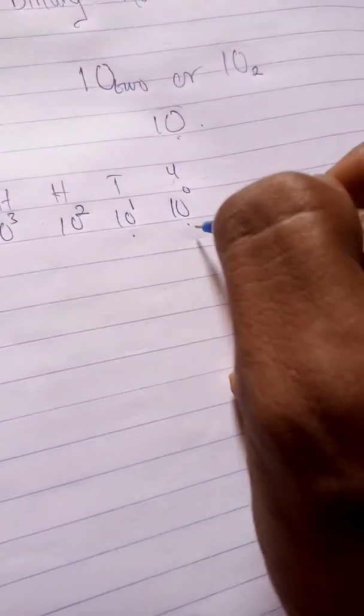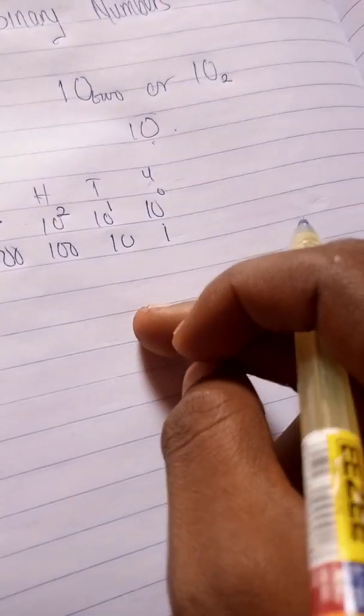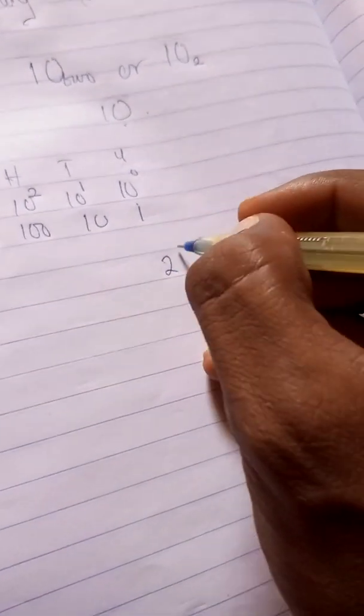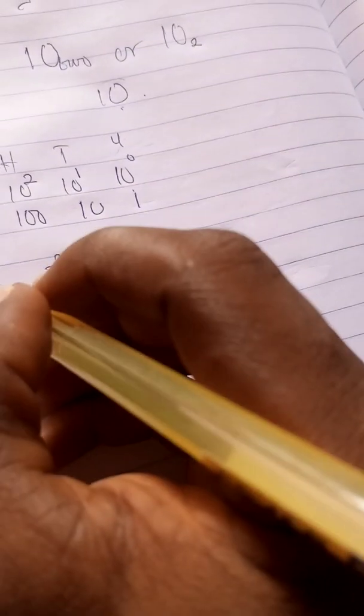For 1000, we have 10 raised to power 3. 10 raised to power 0 equals 1, 10 raised to power 1 equals 10, 10 raised to power 2 equals 100, and 10 raised to power 3 is 1000, and so on. In binary, we count in twos. So we say 2 raised to power 0, 2 raised to power 1, 2 raised to power 2, 2 raised to power 3, and so on.